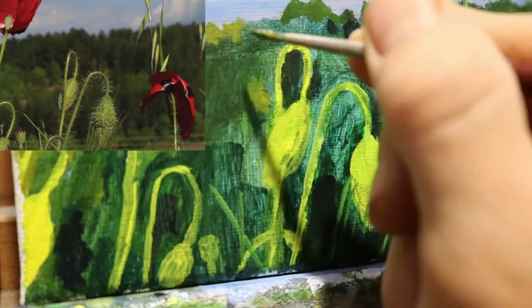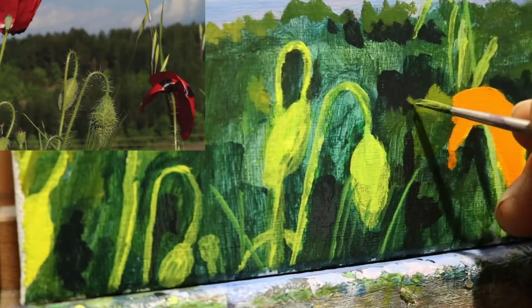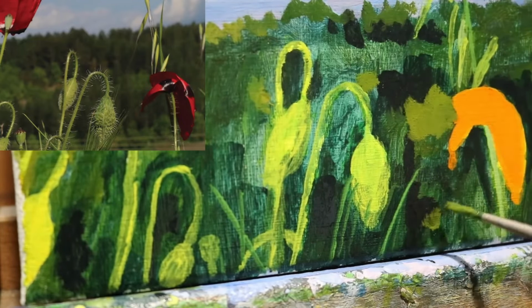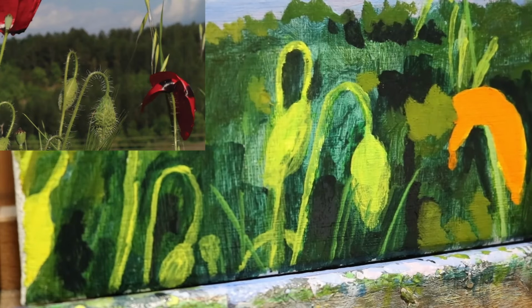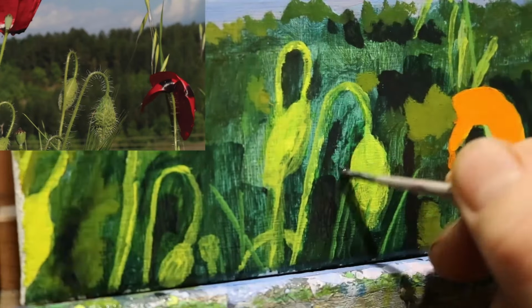And to start off the background where the hills are, I just laid out some dark greens. I have a video on how I did the background in acrylic if you want to check it out. Link will be in the description.